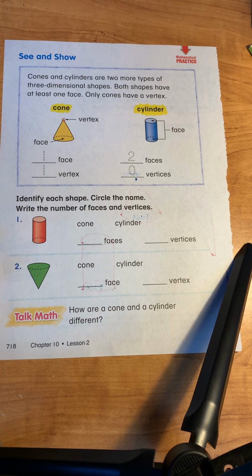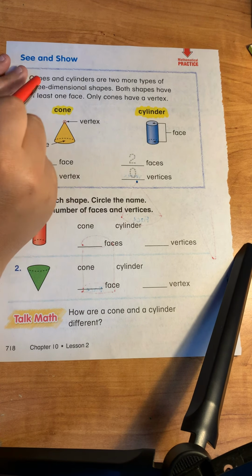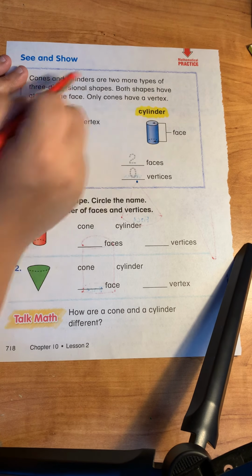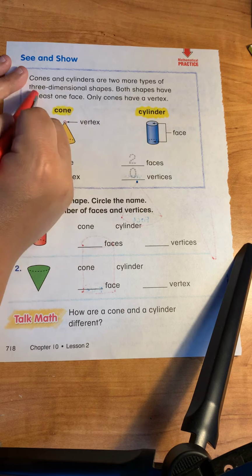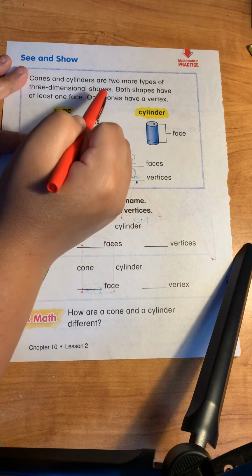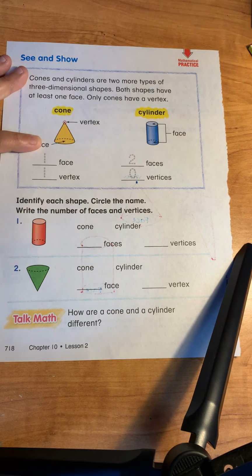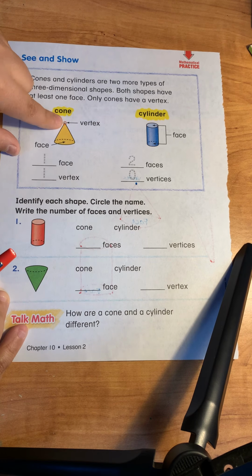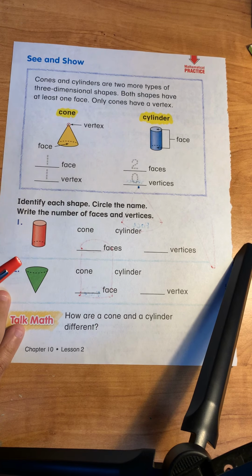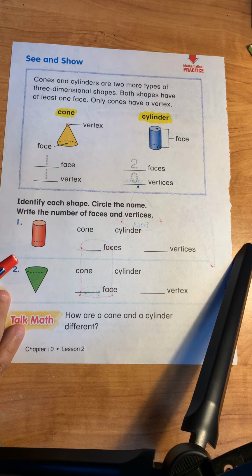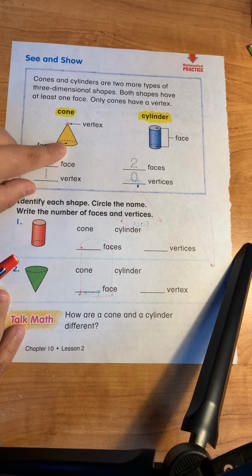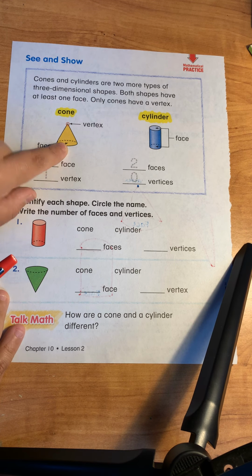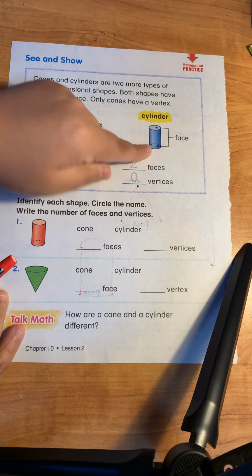So please follow along as I read to you. Cones and cylinders are two more types of three-dimensional shapes. Both shapes have at least one face. Only cones have a vertex. Remember, the vertex is that very top pointy part of the cone. And that's the only shape that has only one vertex. Cylinders have 0, okay? So here is the face, right? The bottom part. Here is the face of the cylinder.